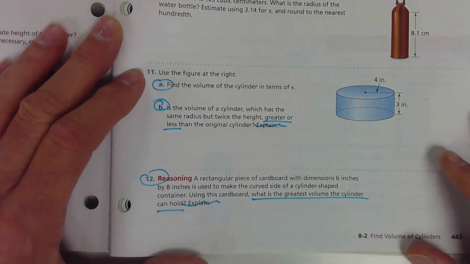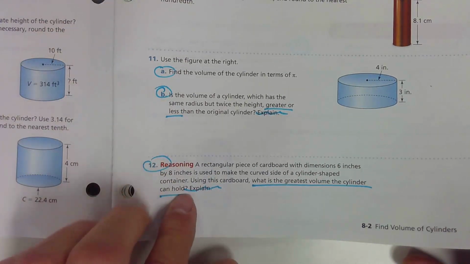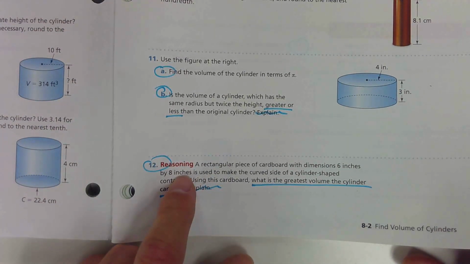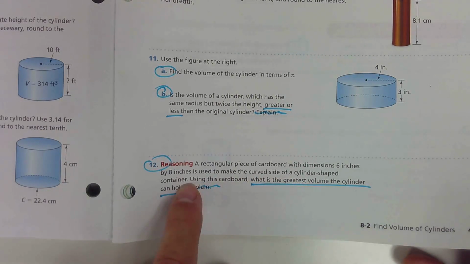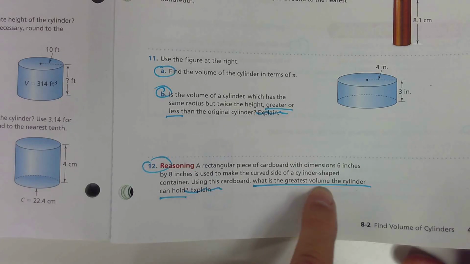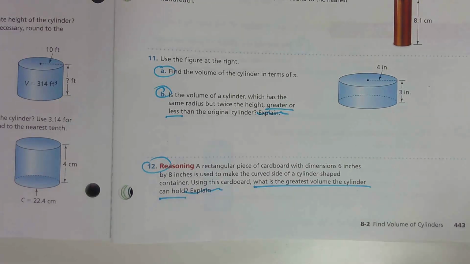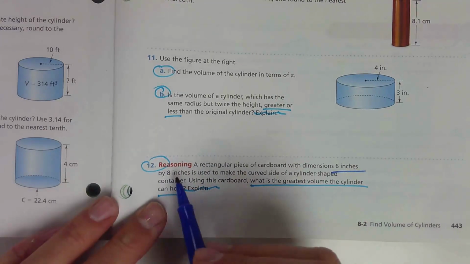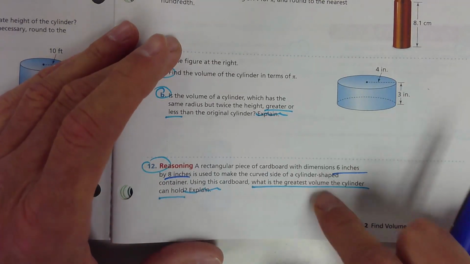And then number 12, a rectangular piece of cardboard with dimensions of 6 inches by 8 inches is used to make the curved side of a cylinder-shaped container. Using this cardboard, what is the greatest volume the cylinder can hold? When you're limited to these dimensions here, what's the greatest volume of water or whatever, air, who knows, that it can hold?